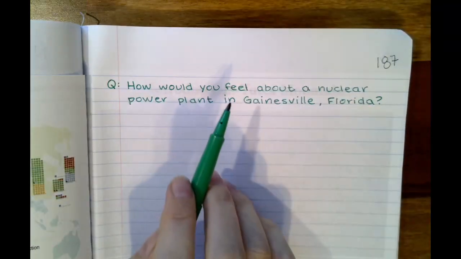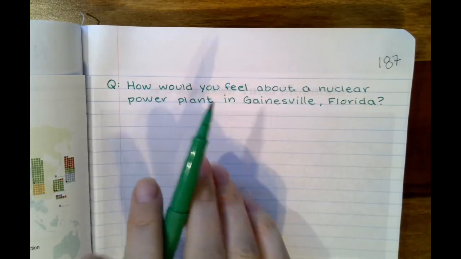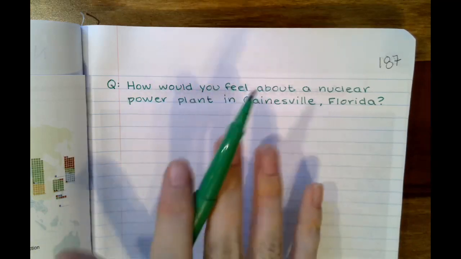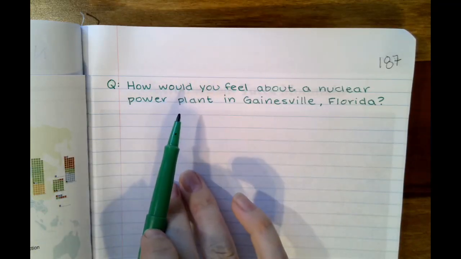Okay, and I want you really to focus on the word feel there. It's not just your intellect and all the things you know. It's okay to think about how you're also feeling about this.